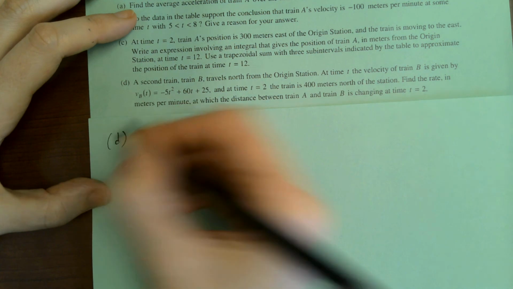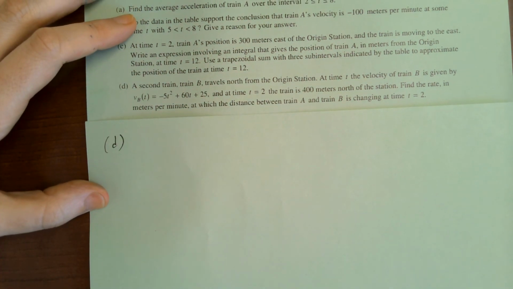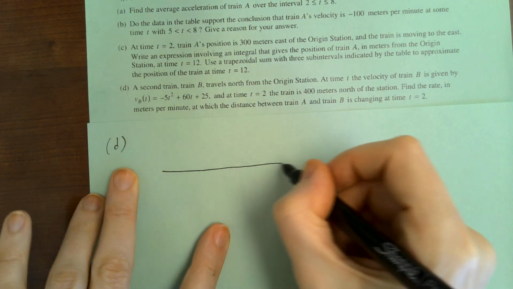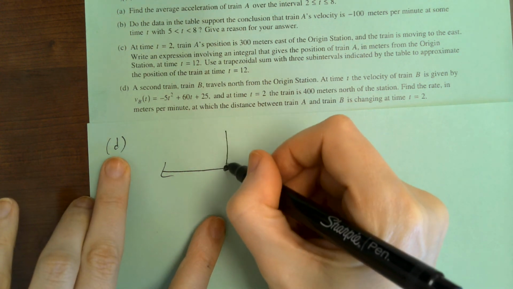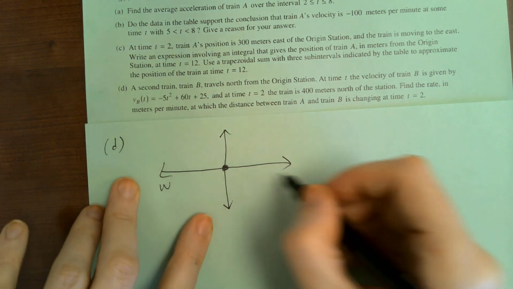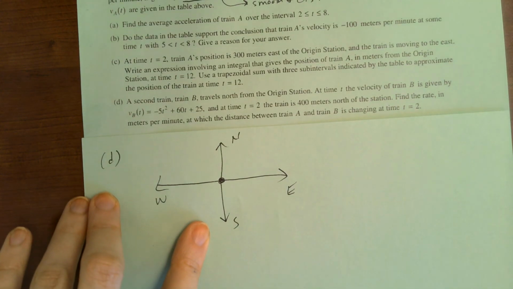Part D. A second train, train B, travels north from the origin station. It's always good if you can visualize things, guys. So there's the origin station. This is west, this is east, that's north, that's south.